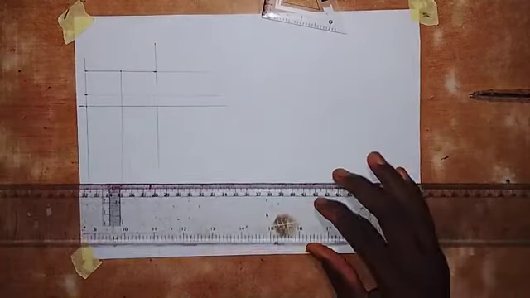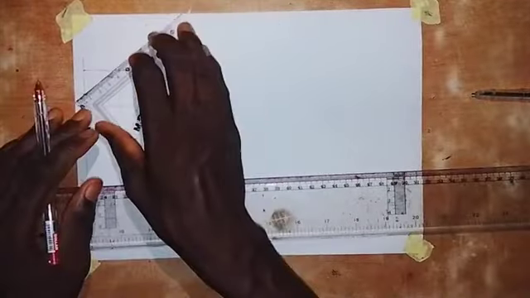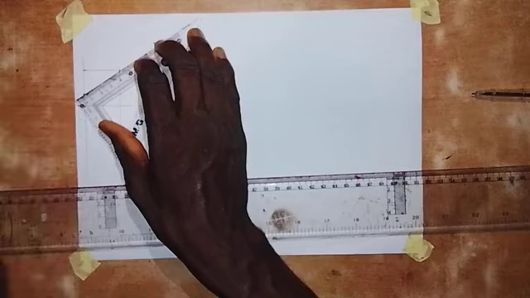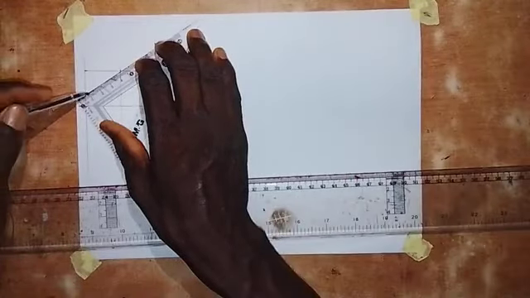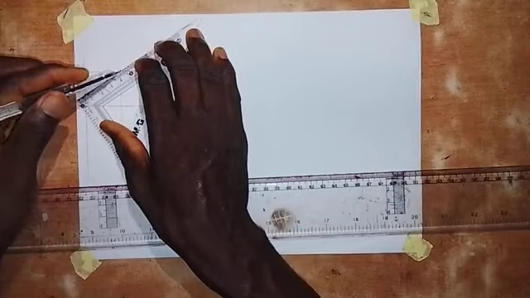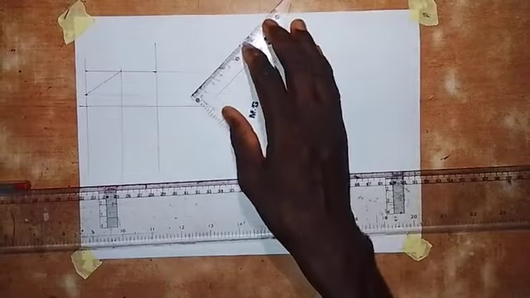All right, so now we need to join these 2 points. We are going to join these 2 points together. At the same time I will make it a thick line. So from here to here we make it a thick line like this. Okay, that's what we have here.